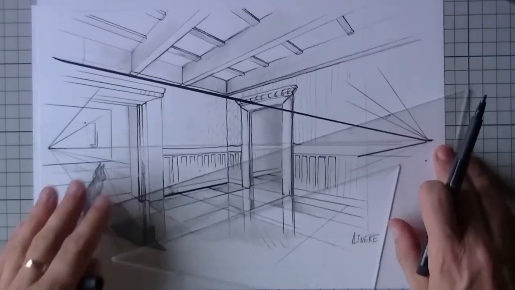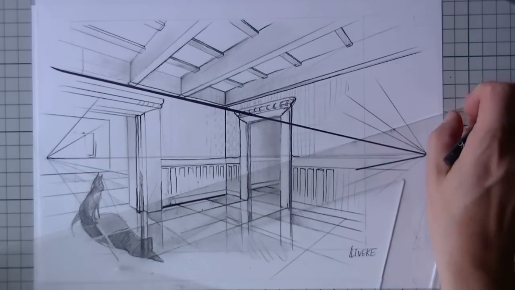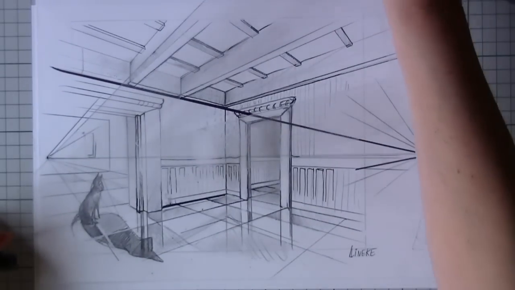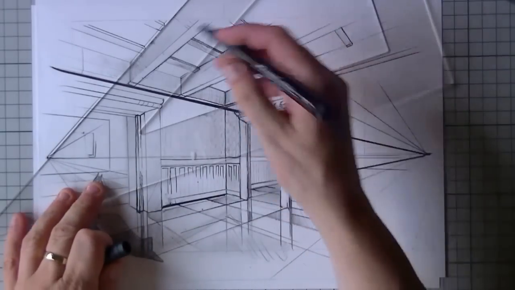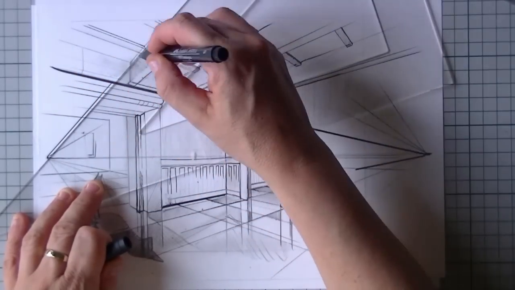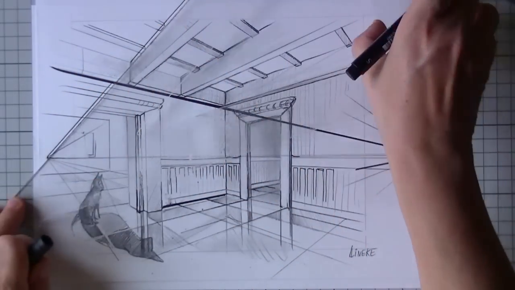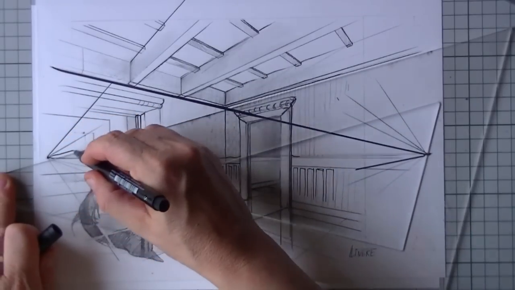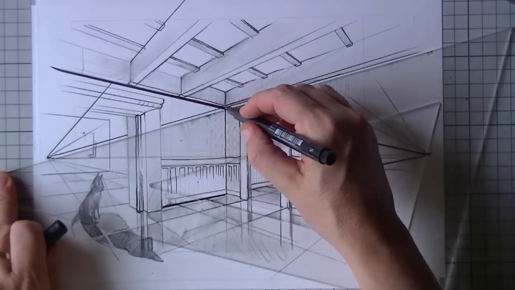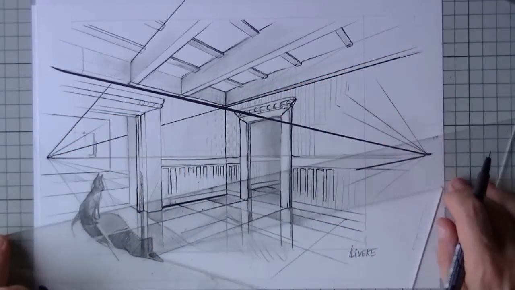From the left disappearing point, I can draw in the crossbars in the ceiling. So those are my main lines. You can see it right here, and they are all coming from the left disappearing point.